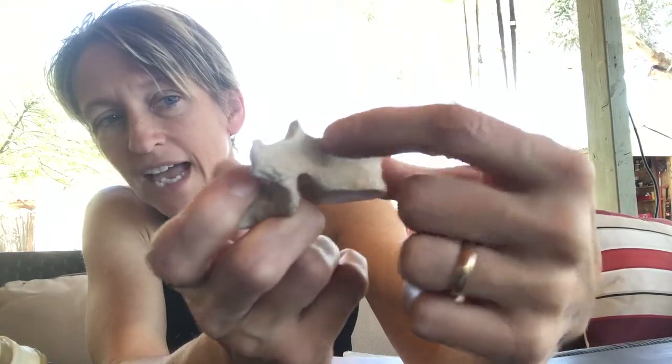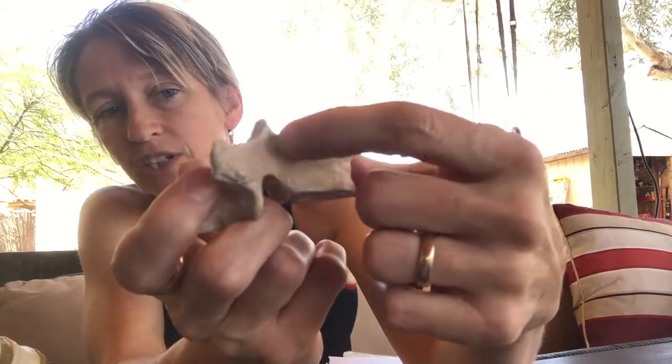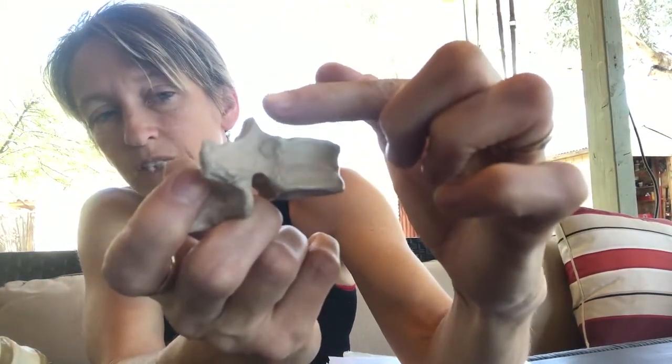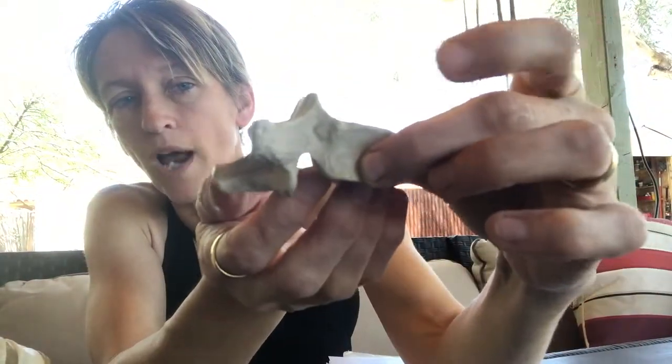So that facet is where the head of rib 12 is articulating, partly with this vertebra and then partly with T12, which is above it. So that's how I know that this vertebra is L1.